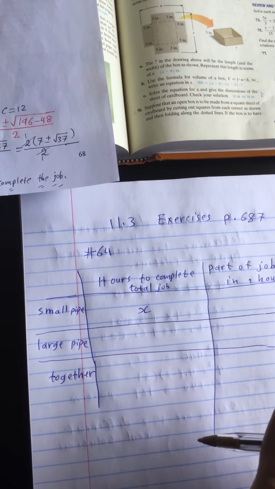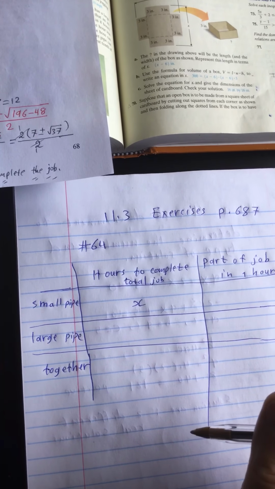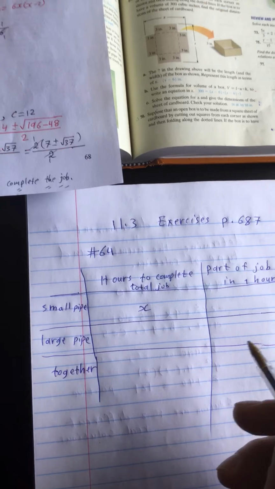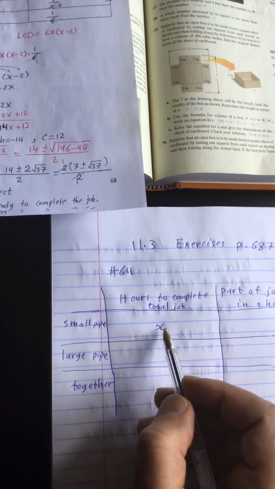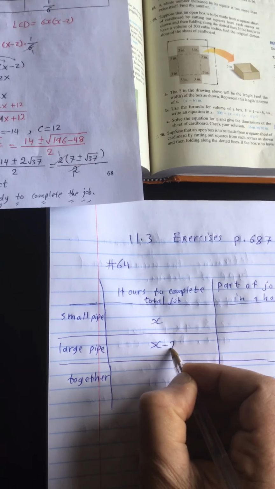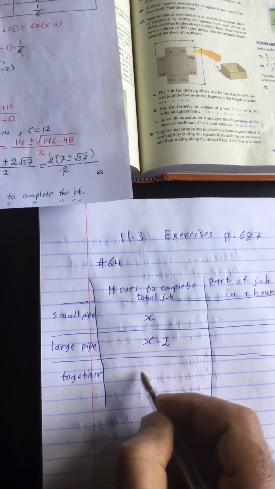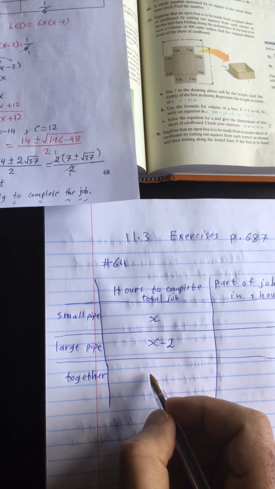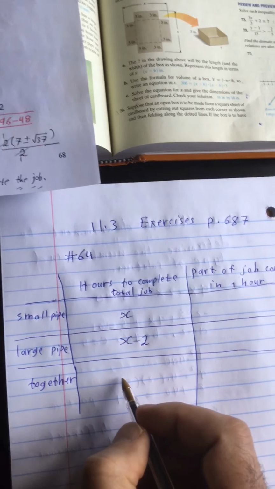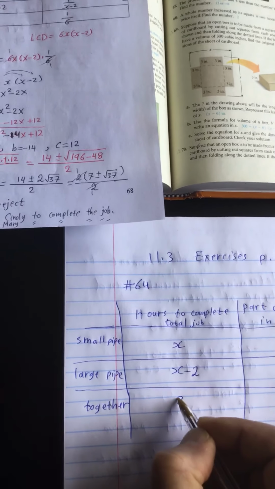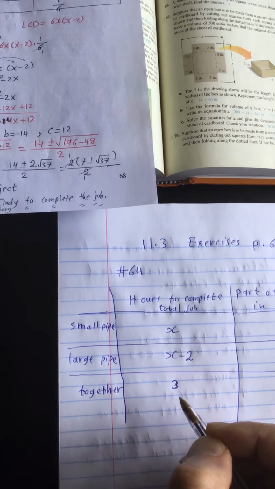The large inlet pipe alone can fill the tank in 2 hours less time. So if the small pipe needs x hours, the large pipe needs x minus 2. If they work together, they need 3 hours.